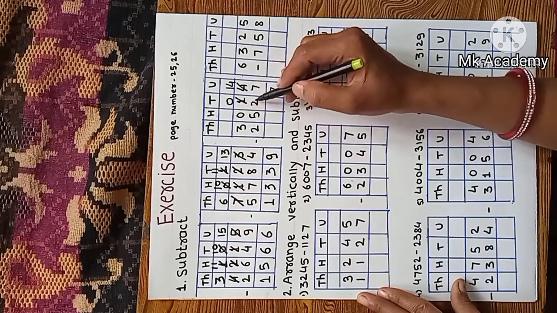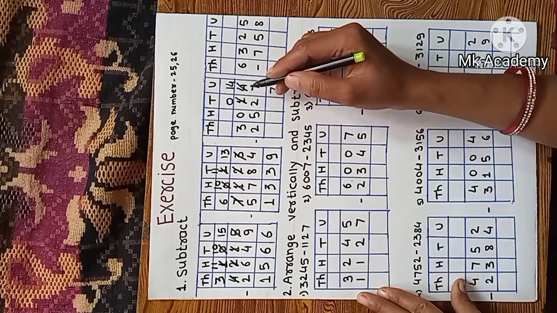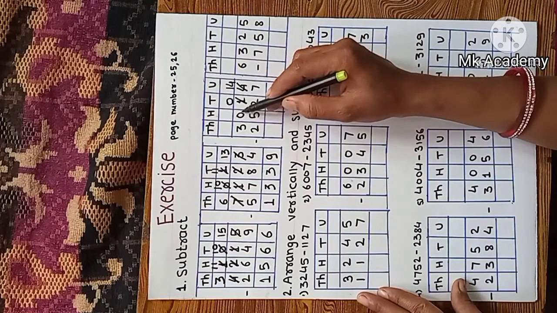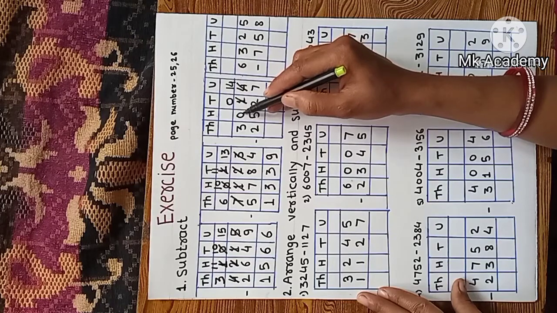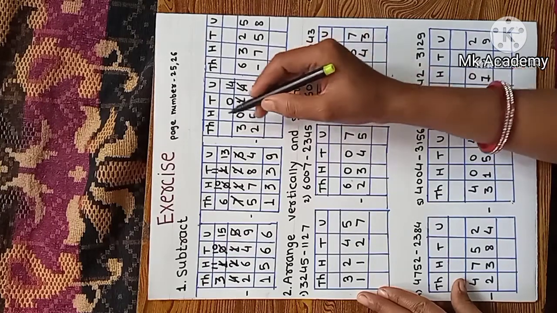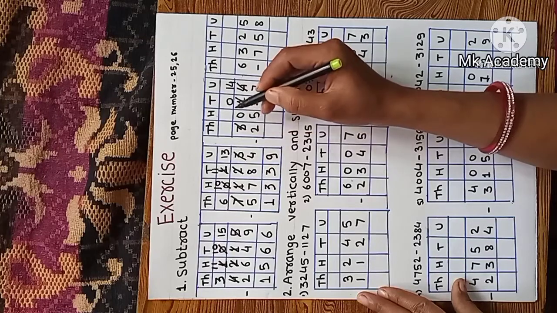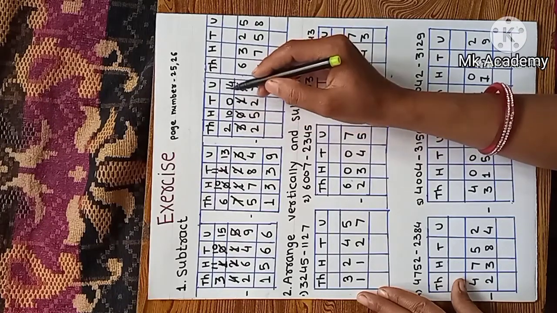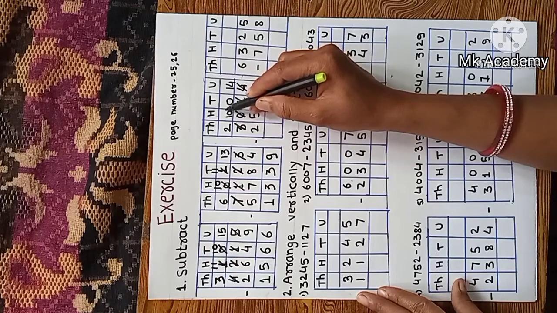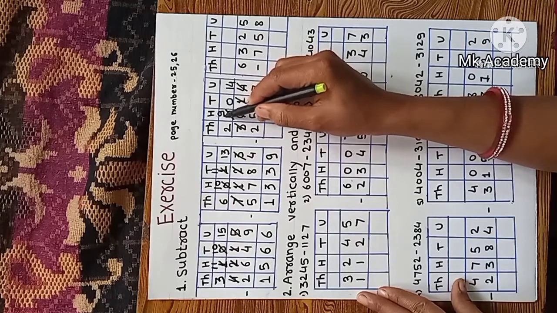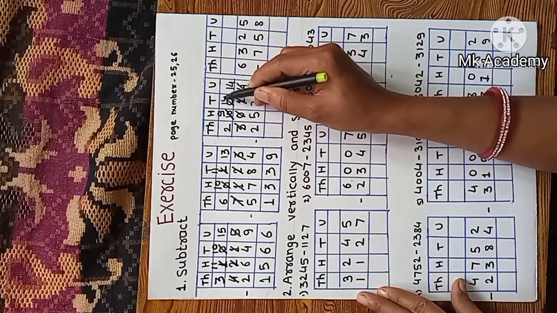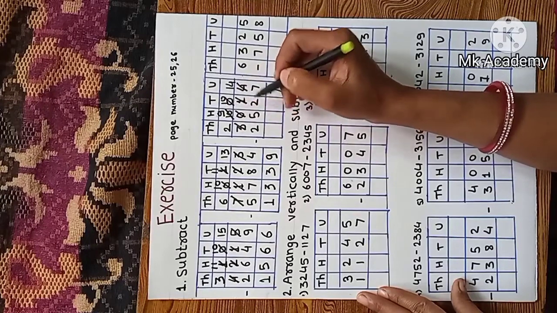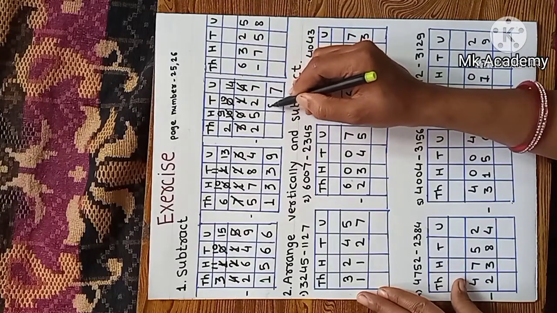Now 0 tens minus 2 tens. This is not possible. Therefore, we borrow from hundreds. Here hundreds is 0. We cannot borrow from this. Therefore, we borrow from 1000. Here 3000. We borrow 1000. Then how many thousands remaining here? 2. Here we borrow 1000 means 10 hundreds. Now we borrow 100 from this 10 hundreds. How many hundreds remaining here? 9. And here we get 10 tens. Now 10 tens minus 2 tens. How many tens remaining? 8.